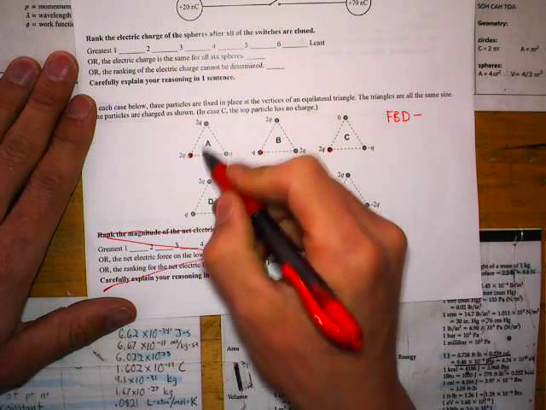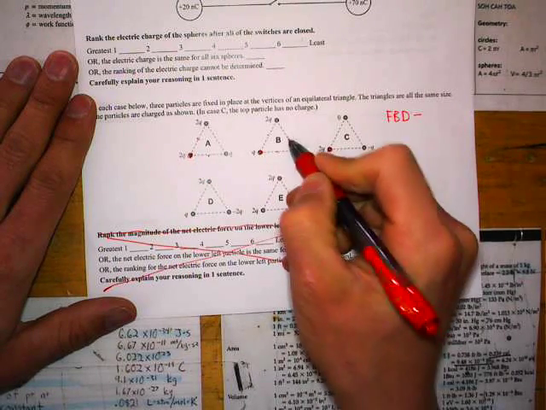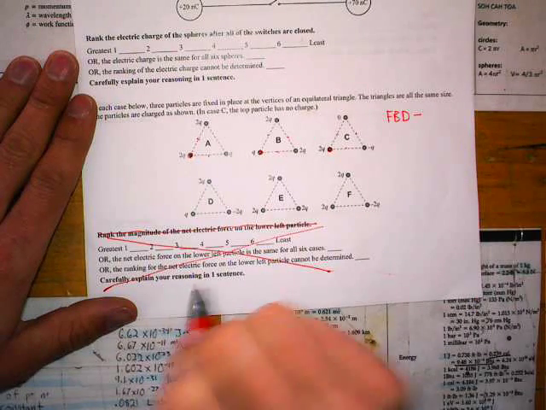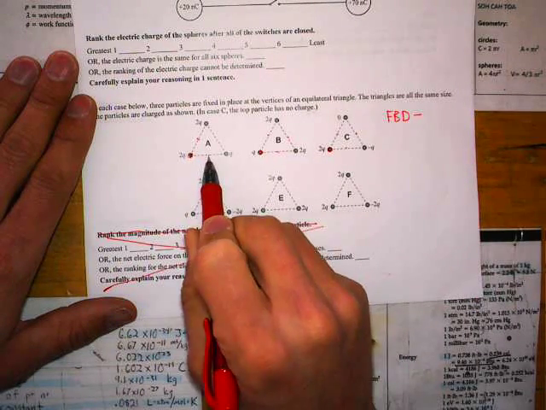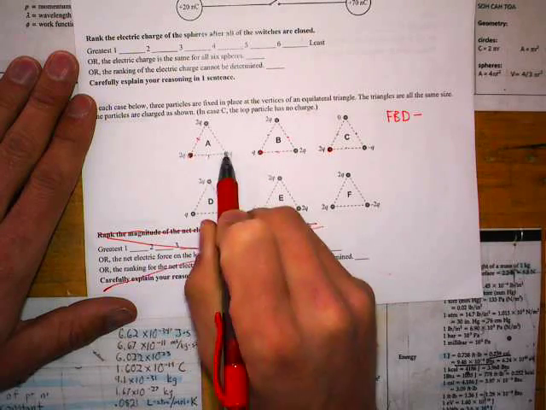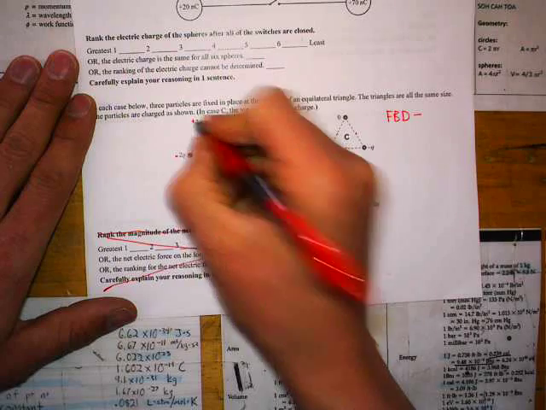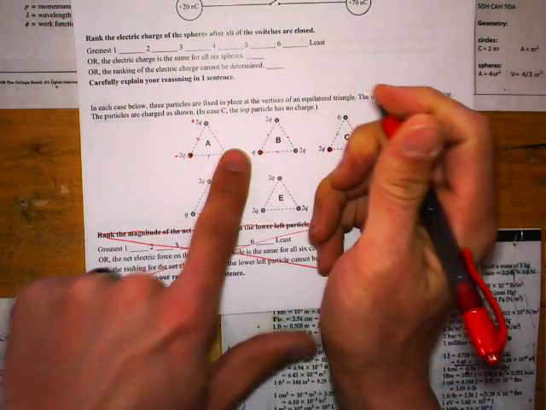These distances are all the same. Okay, in the first one, there were different distances, same charge. Here, same distances, and we're looking at charge magnitude. Okay, these are positive here. So the force, I'm going to cover this one up.